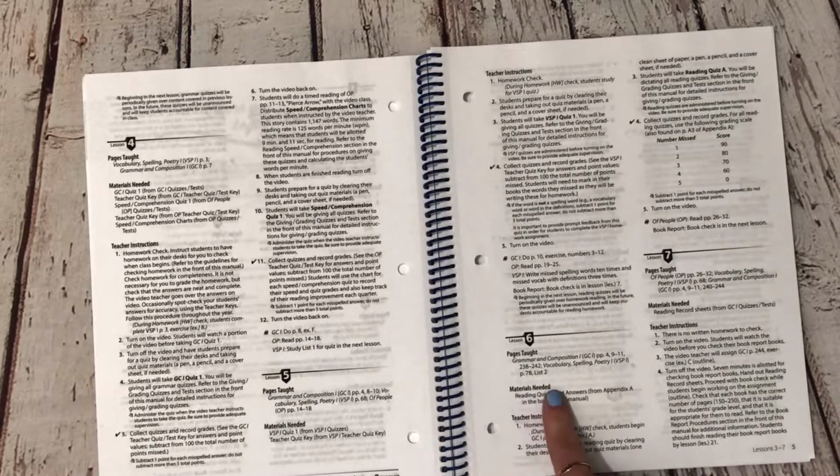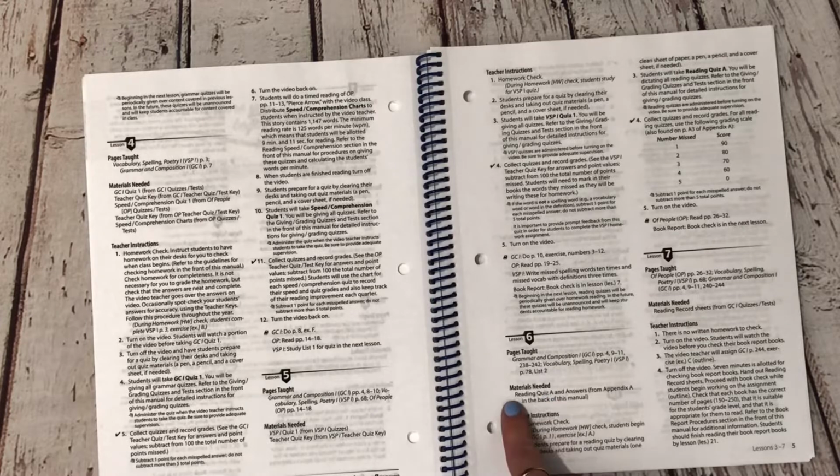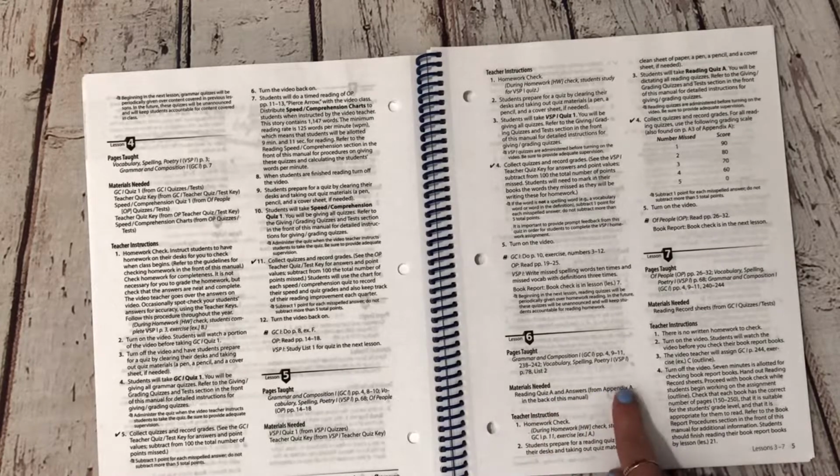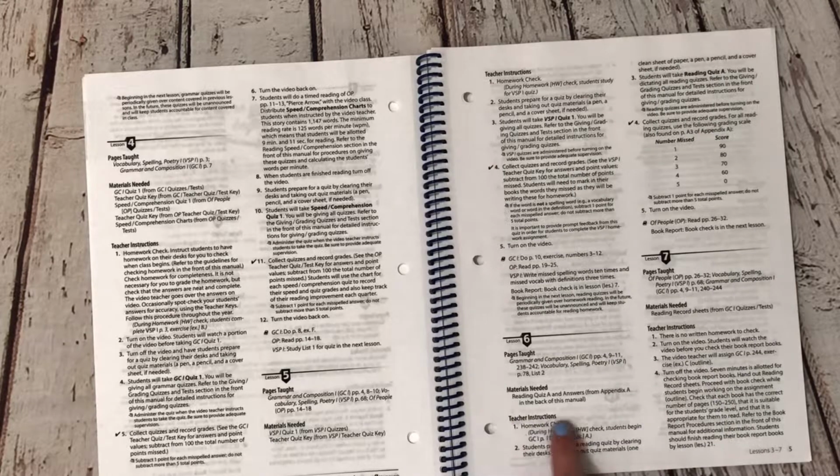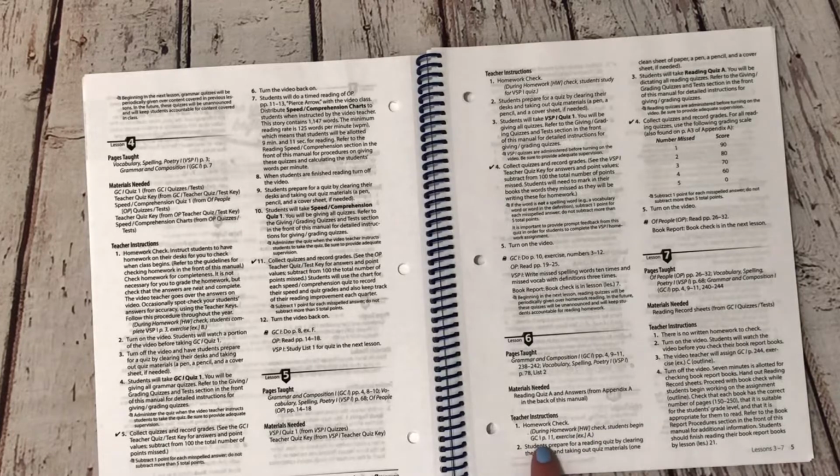And the materials that they're going to be needing is a reading quiz A and answers from Appendix A in the back of the manual. So they're going to need their quiz, they're going to be taking their quiz, you're going to have the answers in your appendix, which is in here. Teacher instructions, homework check. During homework check, students begin GCI, page 11, exercise A.